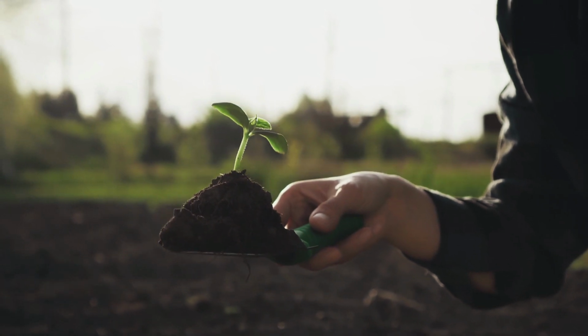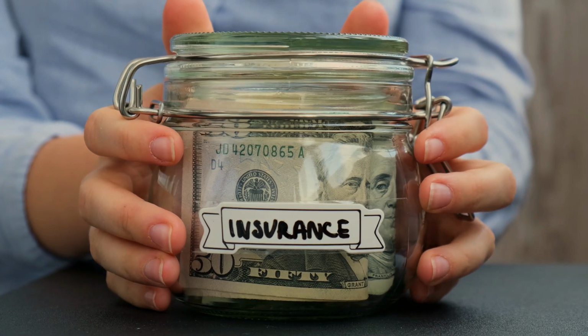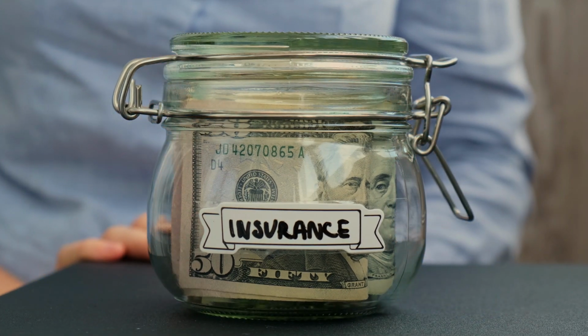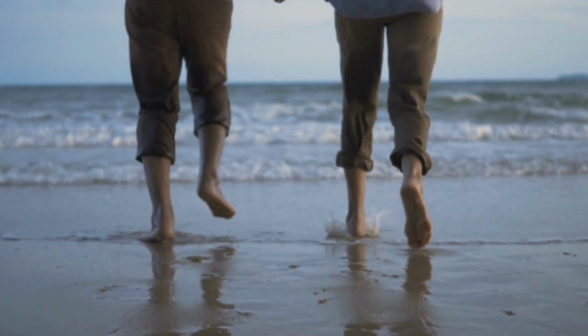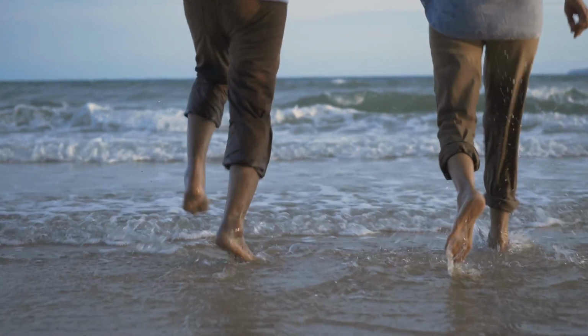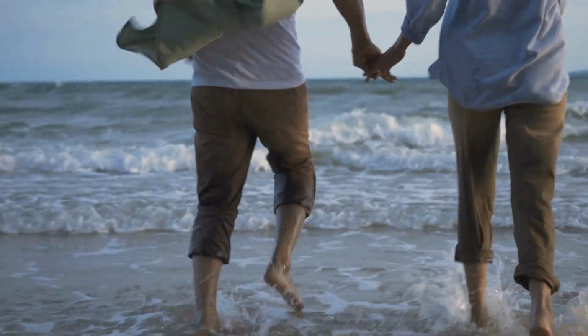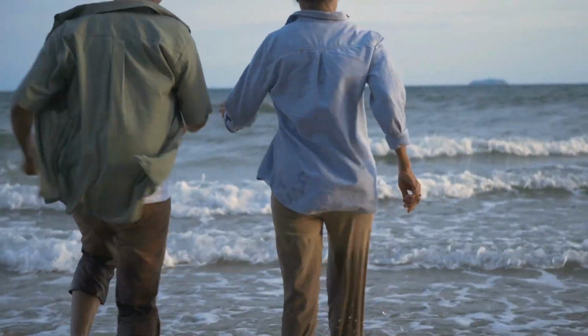Flexibility. Term life insurance allows policyholders to choose the duration of coverage that aligns with their needs and financial goals. Whether it's 10, 20, or 30 years, individuals can select a term that provides the coverage they need.